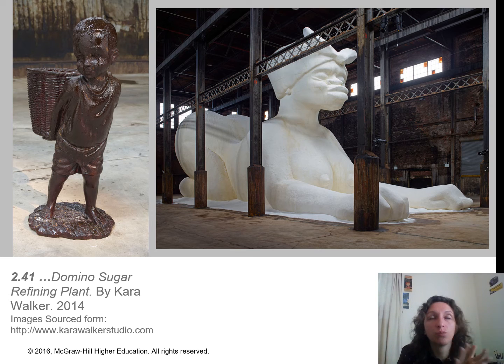So in Brooklyn in 2014, they were going to demolish the old refining plant for Domino sugar. So Kara Walker chose this location for her installation. And what we're looking at here is a large sphinx, which is made out of sugar and resin, and I think the core of it might be a little bit of Styrofoam to hold the weight of it up. It's meant to look like a sphinx that's also meant to look like an Aunt Jemima or a mammy, right, who would cook sweets and cakes and confections.